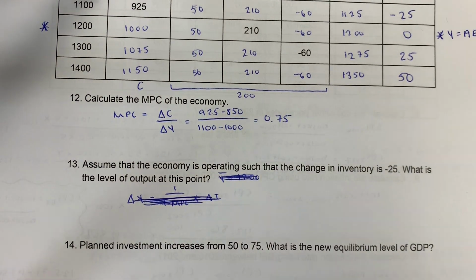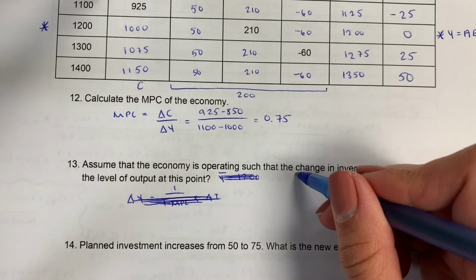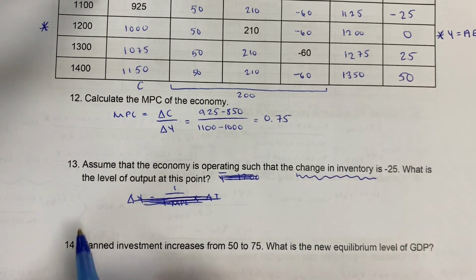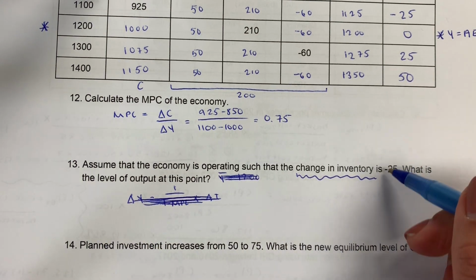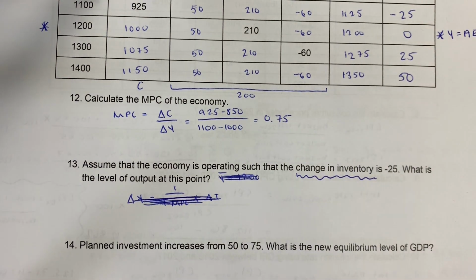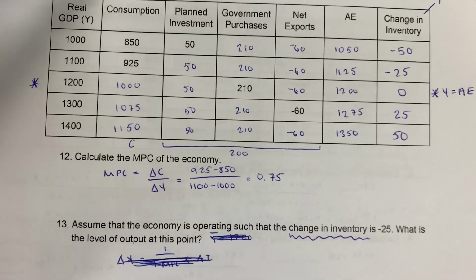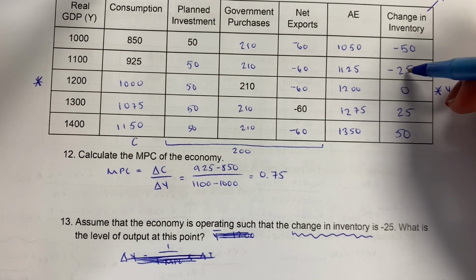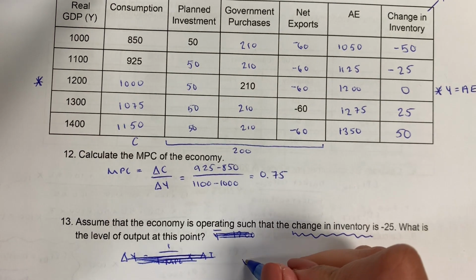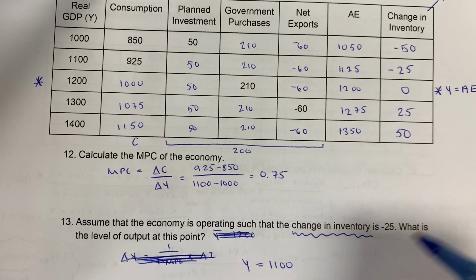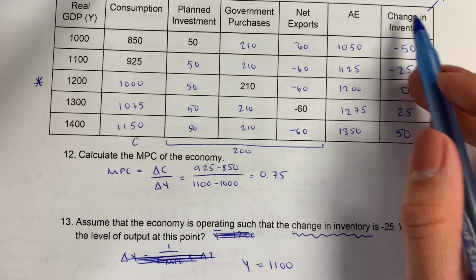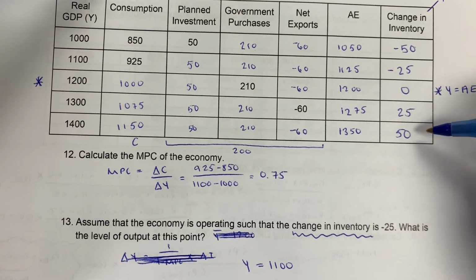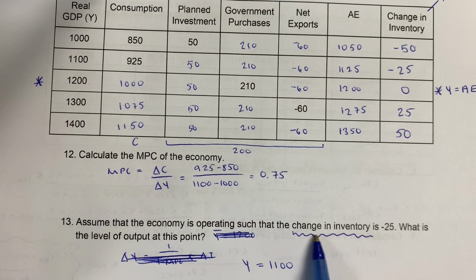Let's back up. So this is actually a lot simpler. It's asking us what is the level of output when the change in inventory is negative 25. Well, this is very simple because we have solved for the change in inventory. Change in inventory is right here, negative 25. So what's our level of output? Well, Y is equal to 1,100 at the change in inventory of negative 25. So as long as you have this solved, you can go ahead and solve a problem that's asking you about the change in inventory. There's no need to do the expenditure multiplier. I was jumping ahead to number 14.